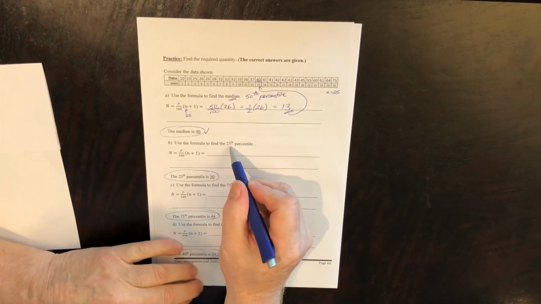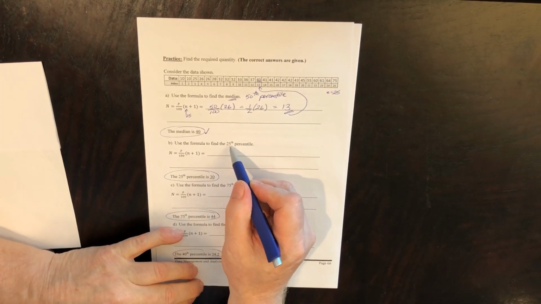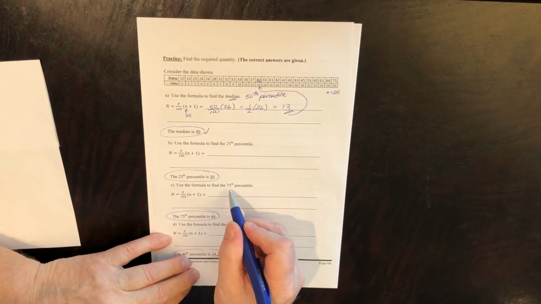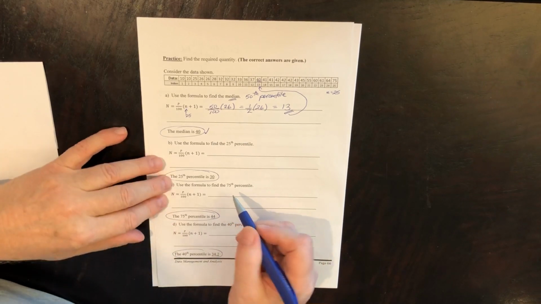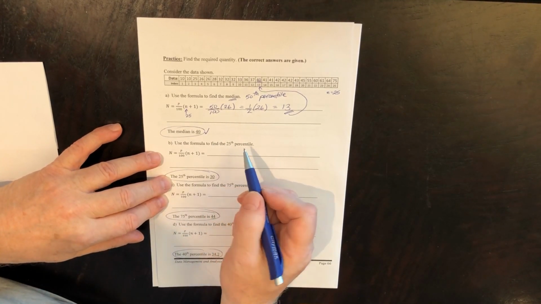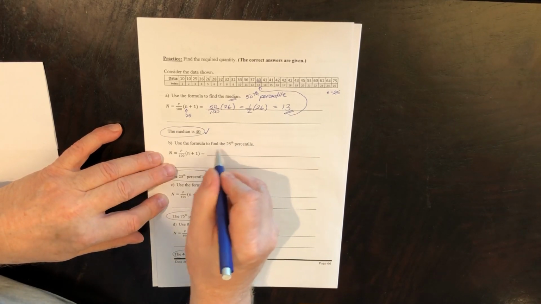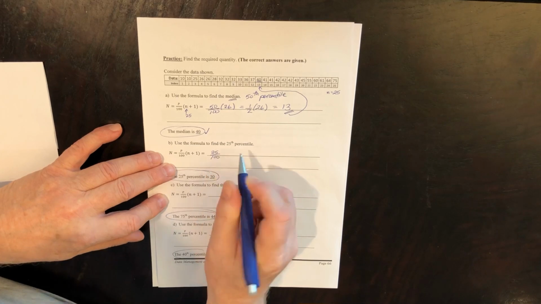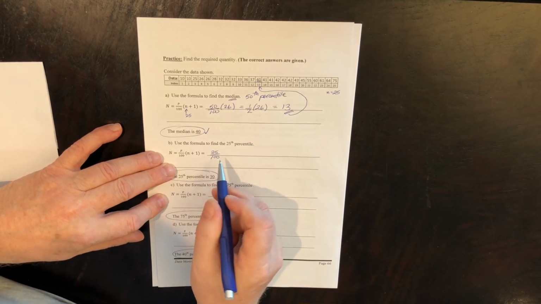The 25th percentile, that will become a very special number for us, as will the 75th percentile. To find the location of the 25th percentile, we put 25 in for P. 25 out of 100 you recognize as 25%.